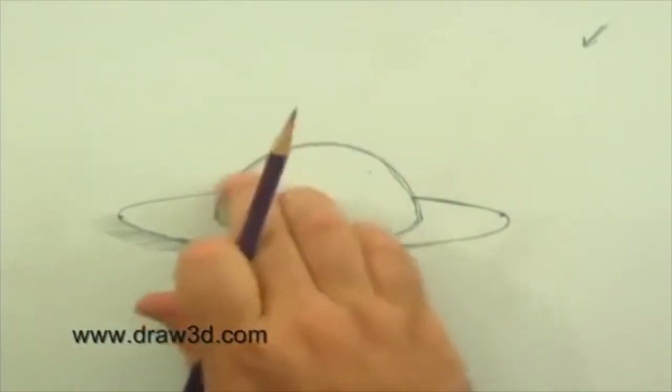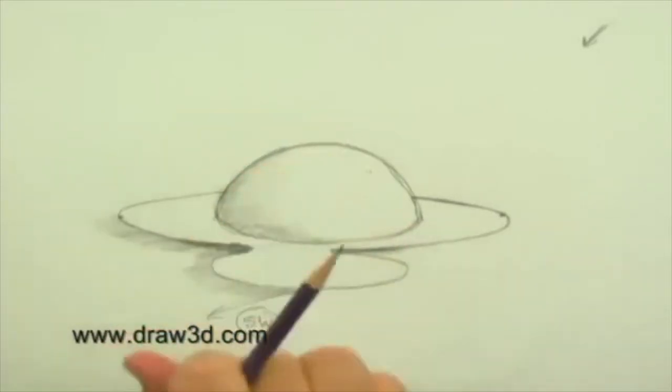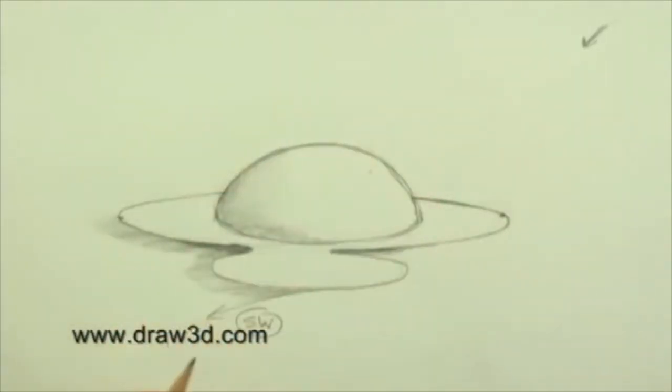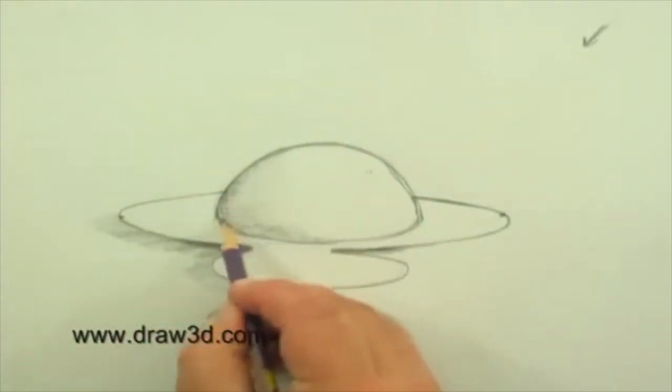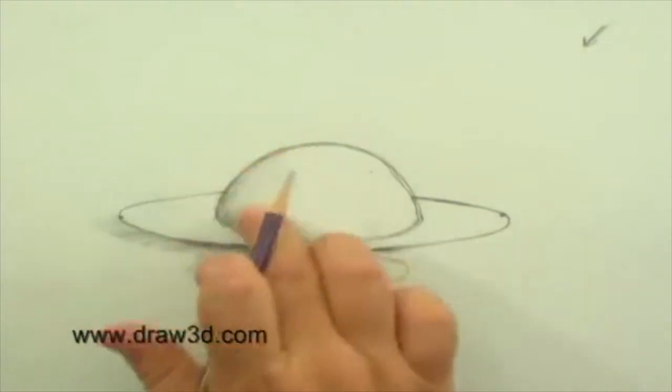Take your finger. Let's go ahead and blend the shading with your finger just a little bit. Don't take your finger and go over the whole thing. Just real dark on the edge here, real dark, and then blend it.